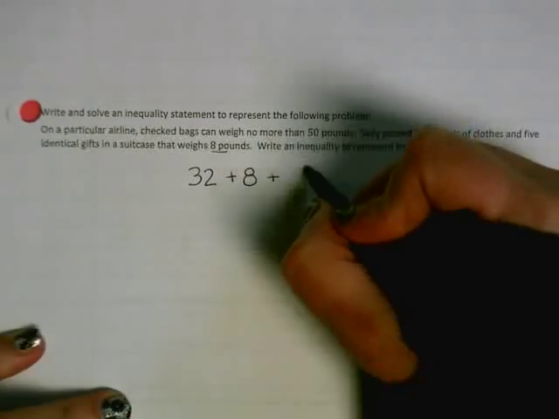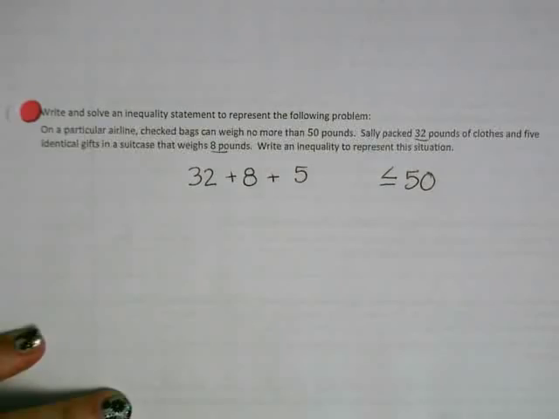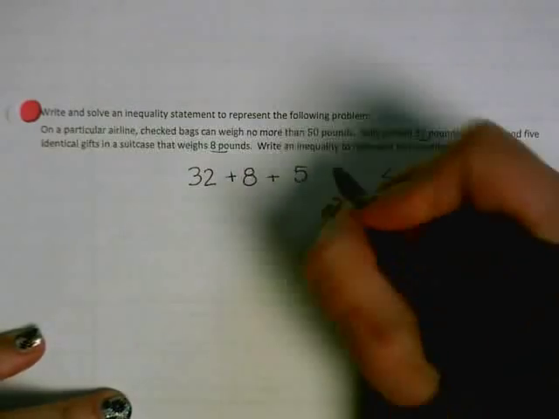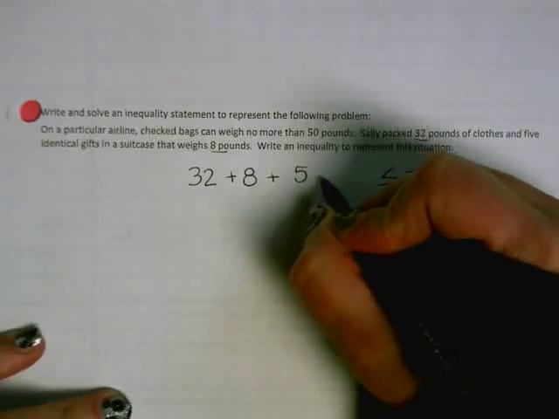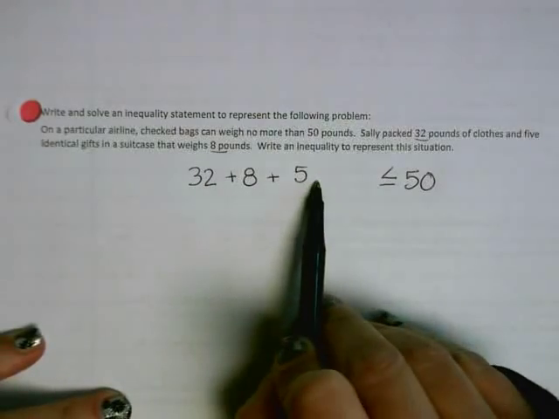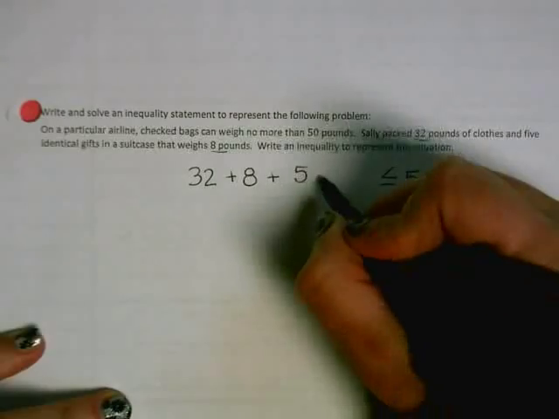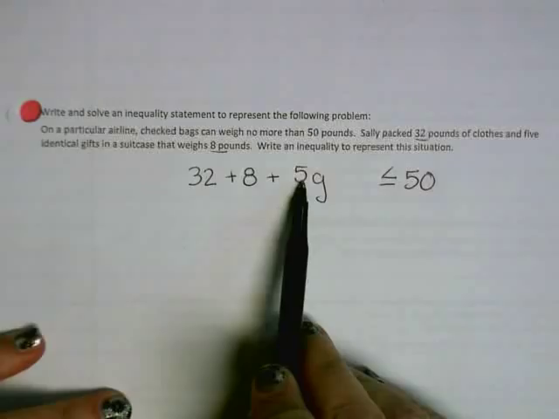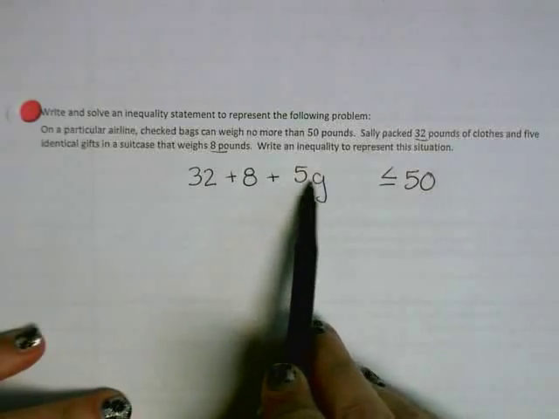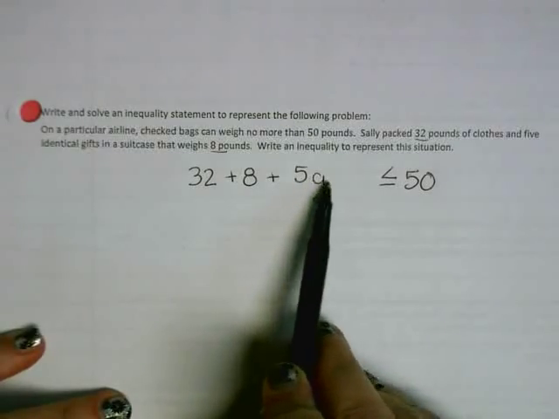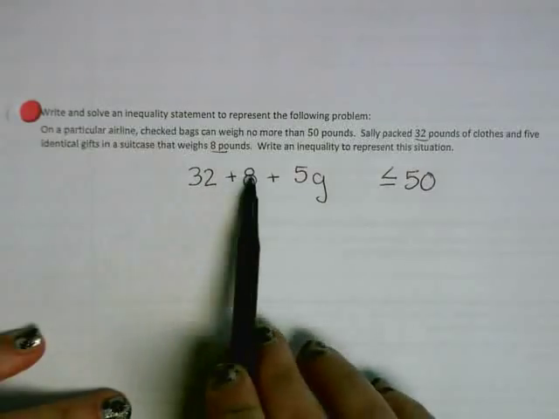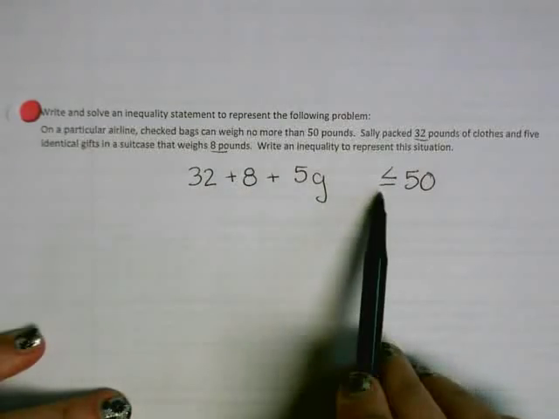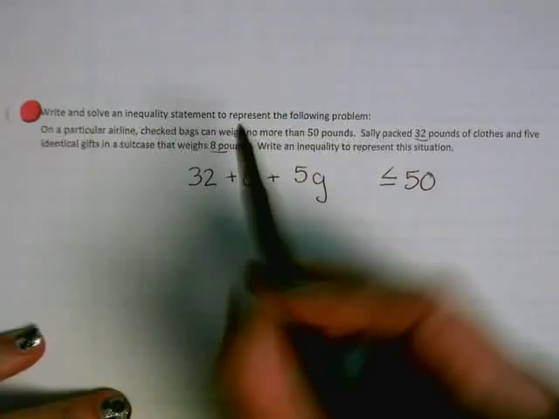But then she wants to throw in some gifts, and how many gifts did she want? 5 gifts. Do we know how much each gift weighed? No, so 5 gifts per however much each gift weighs. So I don't know, G. Could that be the weight of each gift right there? If there's 5 gifts and they each weigh G, 5 times G. So this situation should take into account clothes, suitcase, and gifts, and we hope that's all less than or equal to 50.